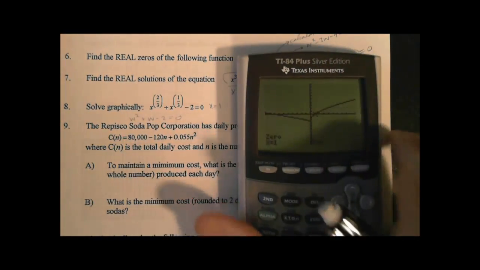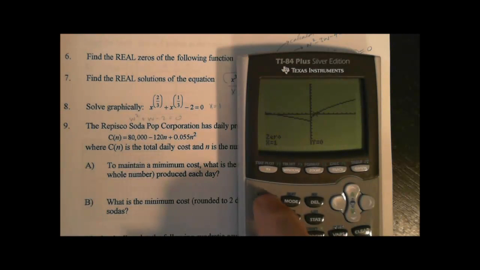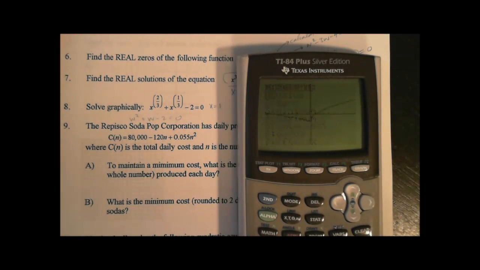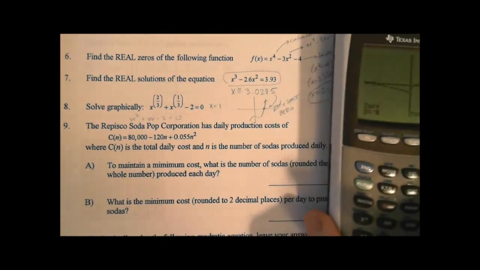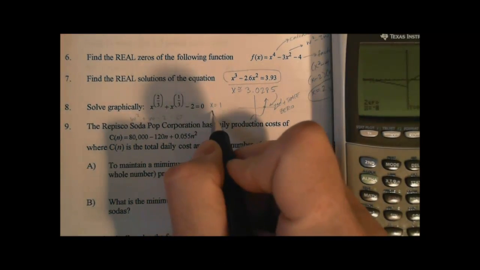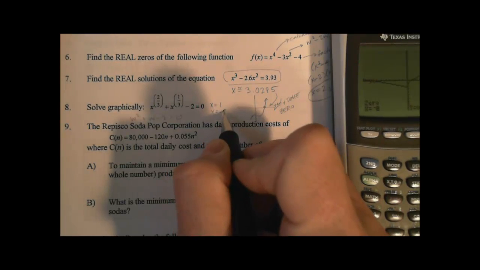And another solution, I think there's one out there. I'm going to make the left bound negative 10, and the right bound, say, negative 5. Let's see if we get a hit off of this. Oh, negative 8. That's a nice one. Nice exact solutions. Negative 8.